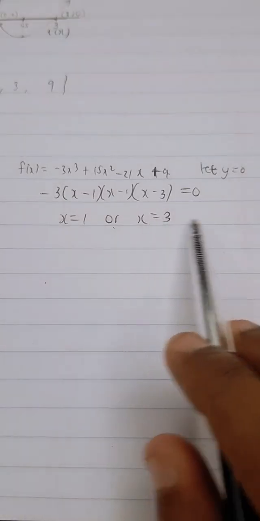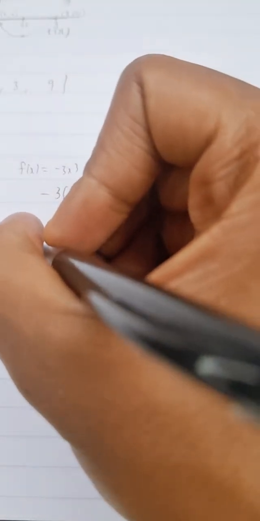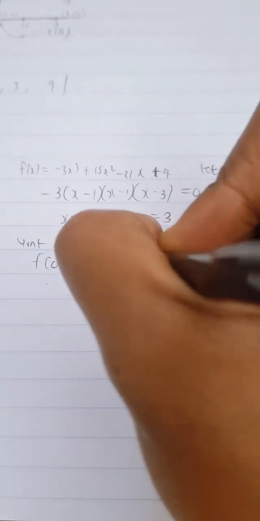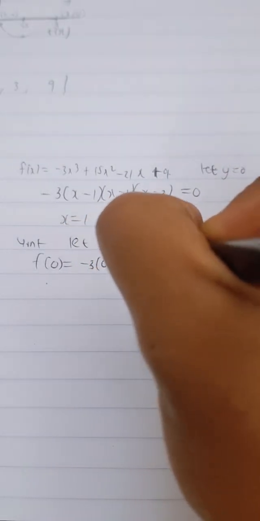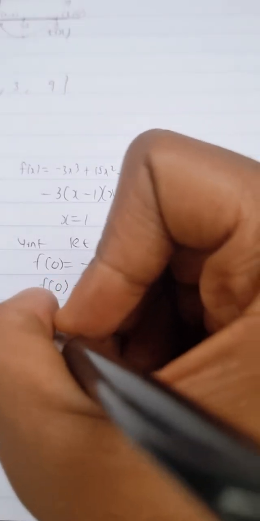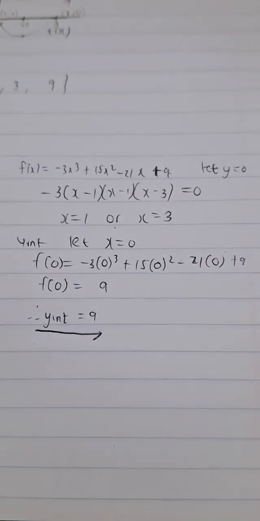So they said determine the x and y intercept. They don't want the coordinates, they just want the x and the y. So x is equal to 1 or x is equal to 3, that's the x-intercept. Then if we want the y-intercept, we let the x be equal to 0. So f of 0 is equal to negative 3 into 0 cubed plus 15 into 0 squared minus 21 into 0 plus 9. So f of 0 is equal to 9. Therefore, the y-intercept is equal to 9. So whilst the x-intercepts are 1 and 3 respectively, the y-intercept is equal to 9.